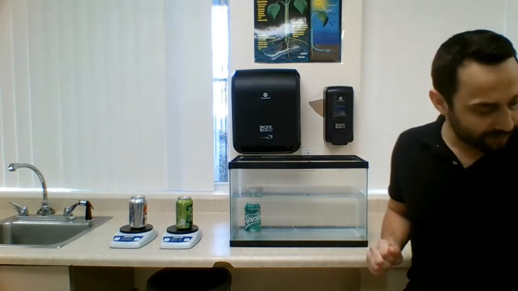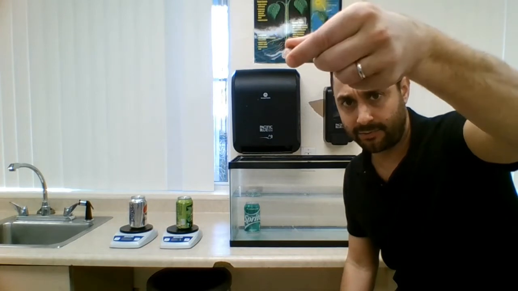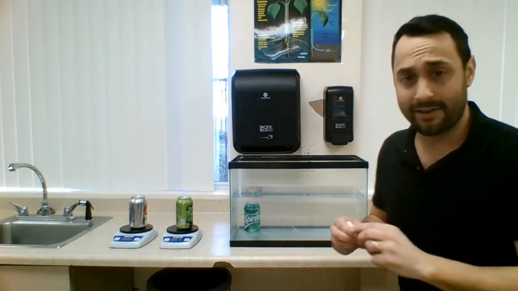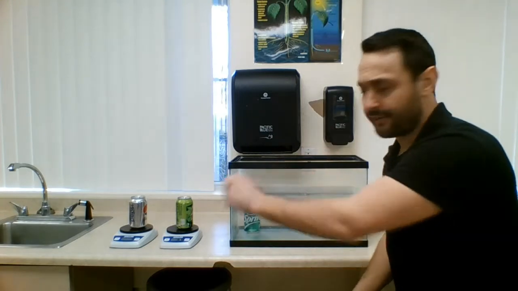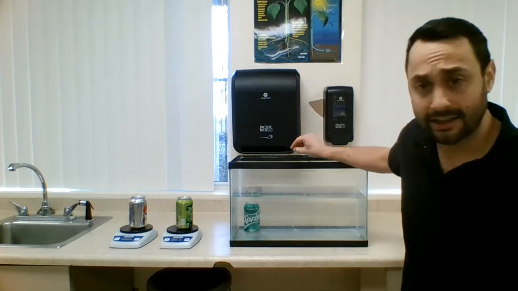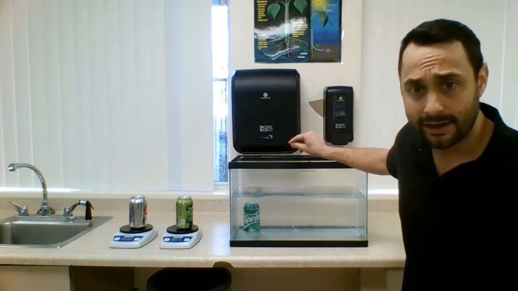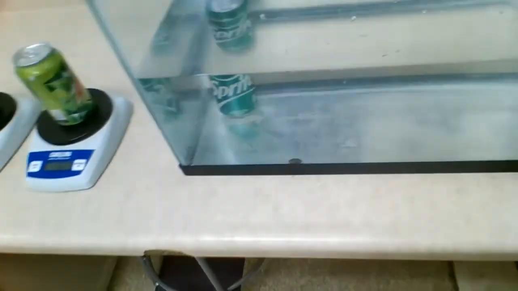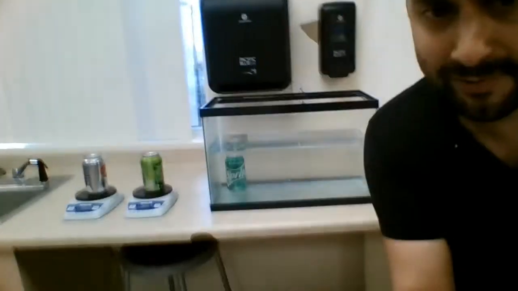So for example, I've got just a regular old penny right here. Now that penny is going to weigh a whole lot less than either of these two cans. It's weighing less than my Diet Pepsi, yet when I put it in, we see that it sinks right down to the bottom of my fish tank there.